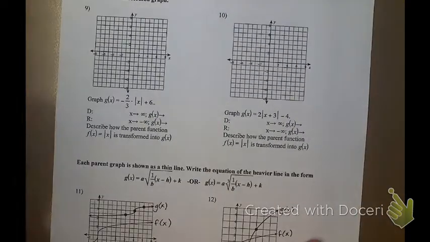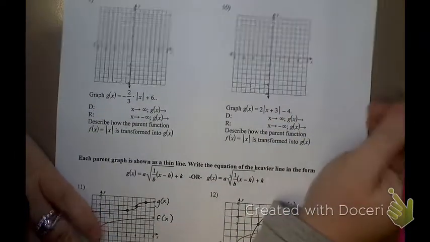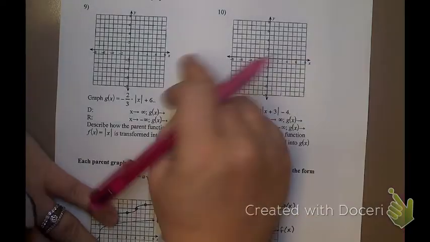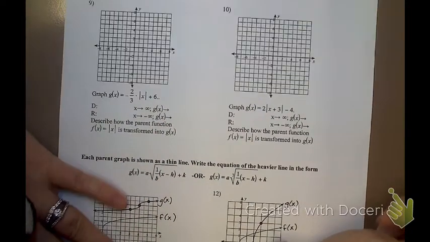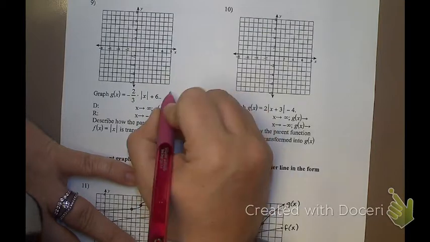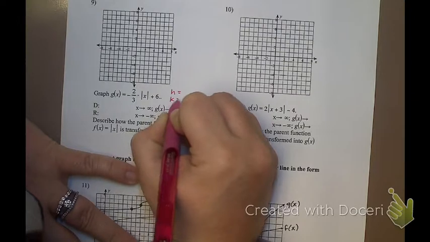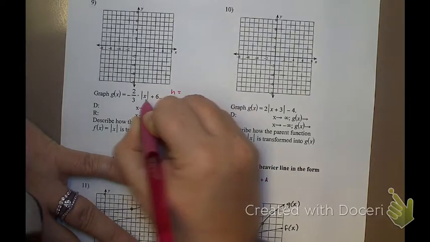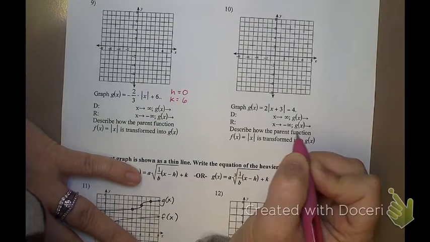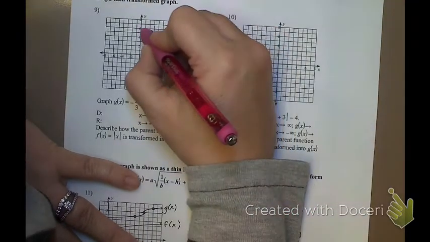On to my last two graphs, which are both absolute value. Absolute value, if you remember, is your V. Okay, I do not require an XY chart for these ones. So, the first thing I need to do is find my H value and my K value. What's my H value? There's nothing inside, which means it's 0. And my K value is 6. So my vertex of this is 0, 6.